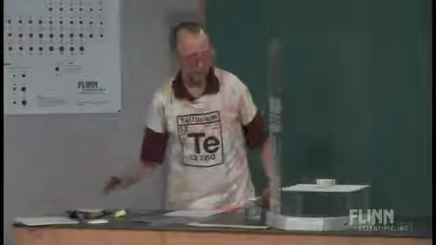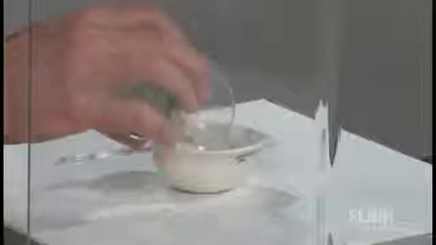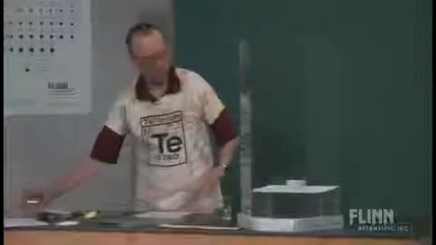Because electrons are transferred, we form a bond. So let's go ahead and do that. I'm going to put in the mixture. Now, I have to heat that up to get it started. So to do that, I'm going to take a piece of magnesium and use that as a fuse so that I can go away quickly. So let me bury that in there.